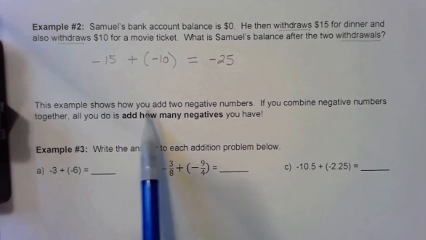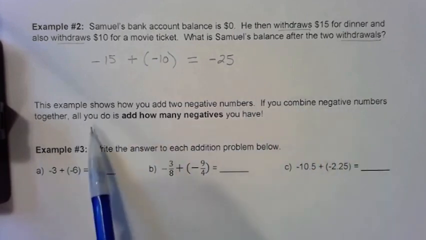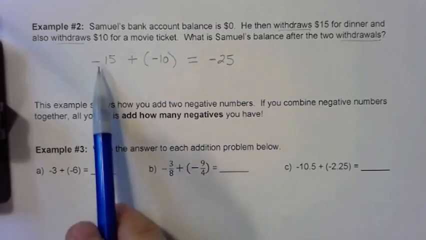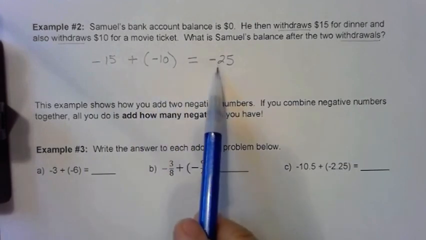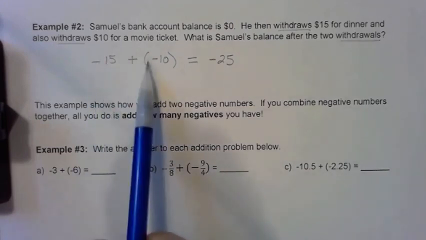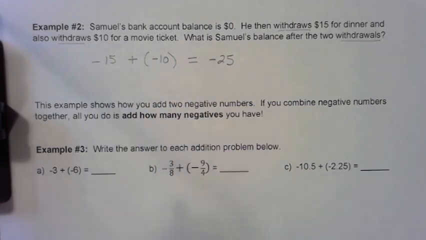This example shows how you add two negative numbers. If you combine negative numbers together, all you do is add how many negatives that you have. Here we have 15 negatives. Here we have 10 more negatives. That's a total of 25 negatives altogether. Just like when you're working with positive numbers, two positive numbers added together is a positive number. Two negative numbers added together is a negative number. How many negatives in total did you have?